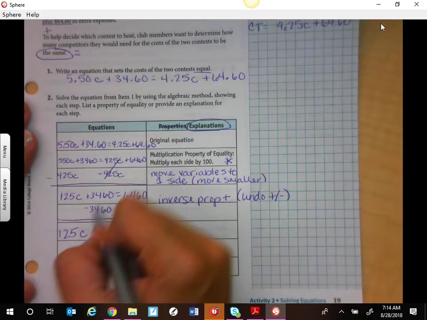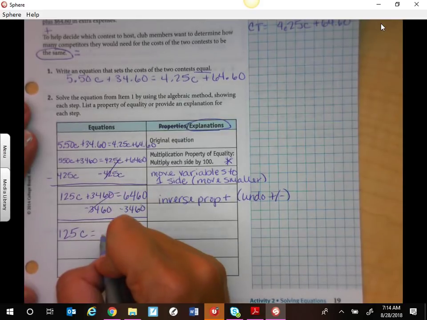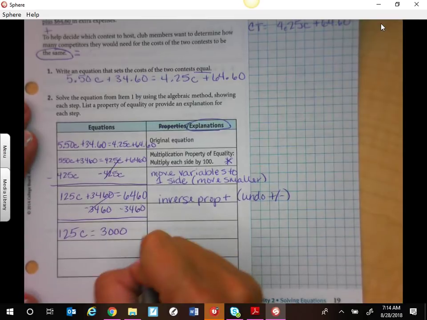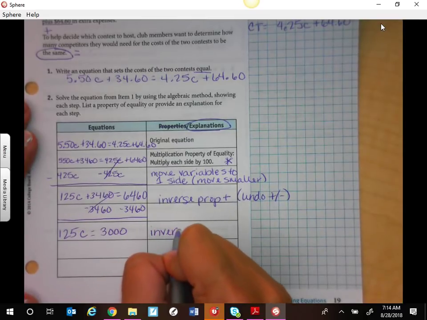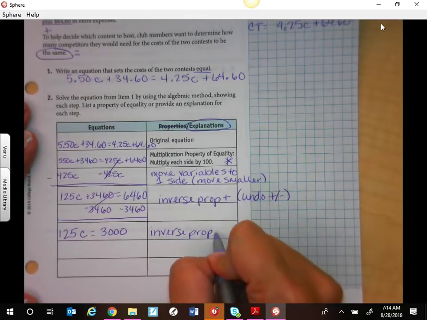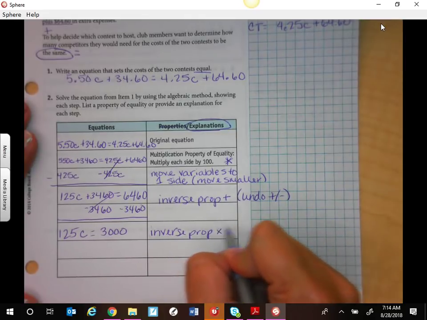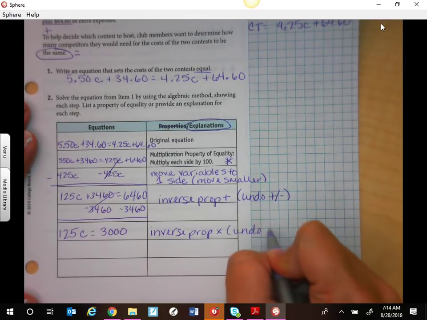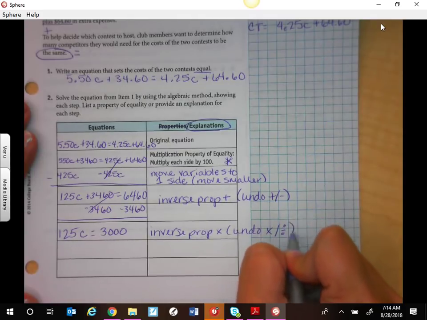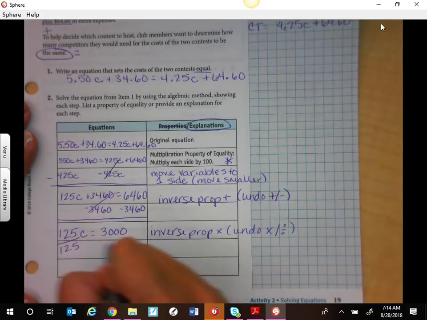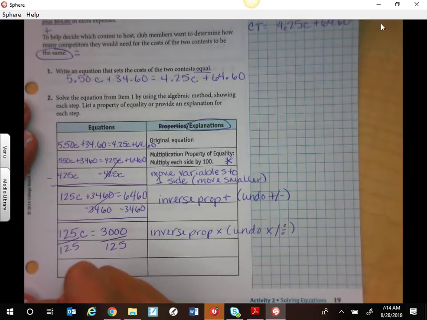So 125C is equal to 3,000. And I'm going to do the inverse property of multiplication, again known as undo the multiply divide. I'm going to do that by dividing, and I get that we have 24 competitors.